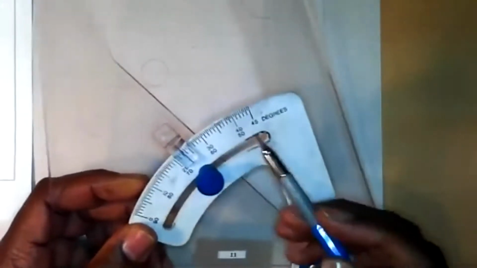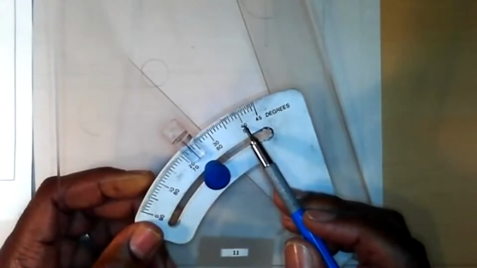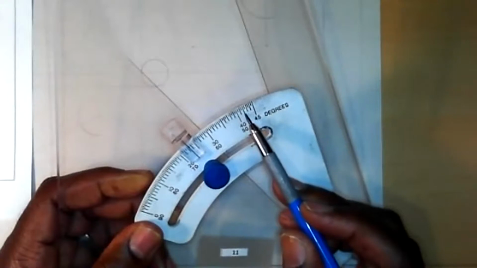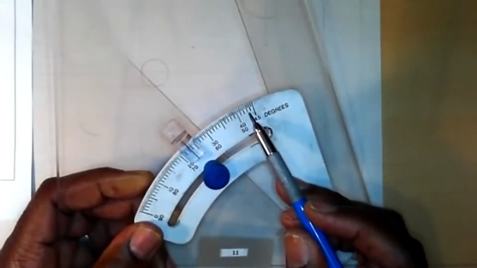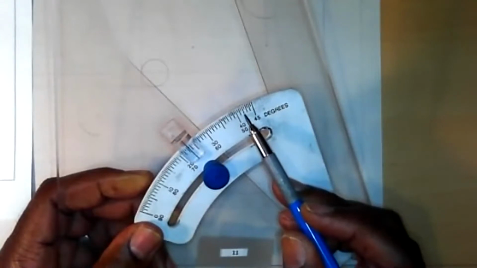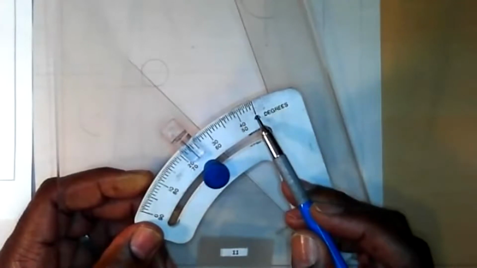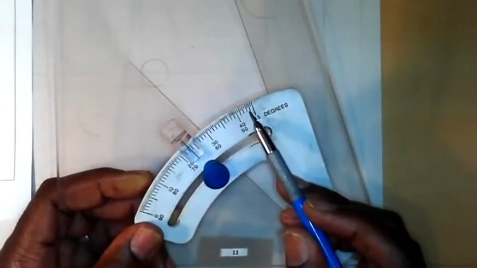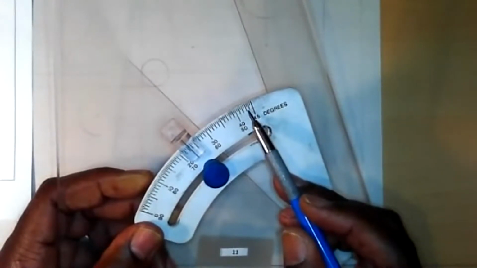From this is 40 degrees, this is 45. Okay. So 1, 2, 3, 4, 5. So each increment here represents 1 degree, right? Because from 40 to here, 40 is here, 45 is here. So 1, 2, 3, 4, 5, right? So each increment here represents 1 degree.